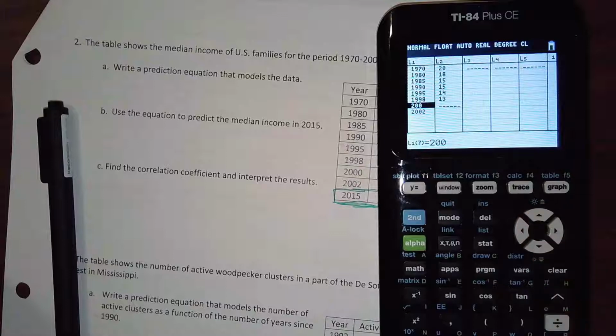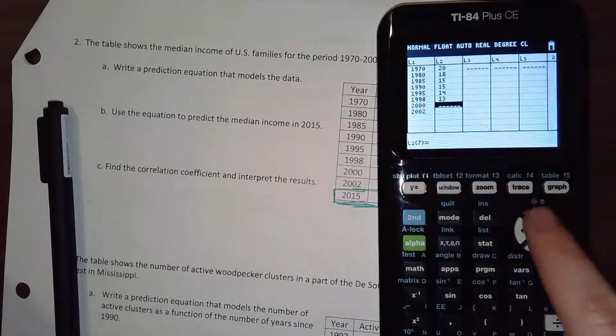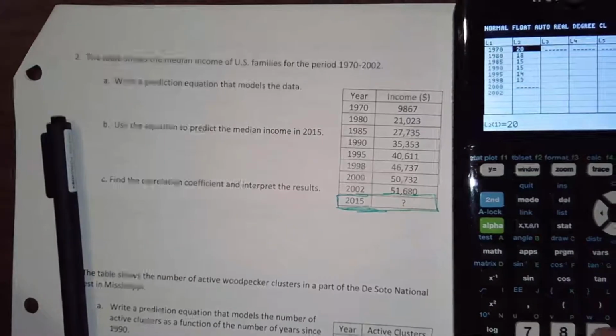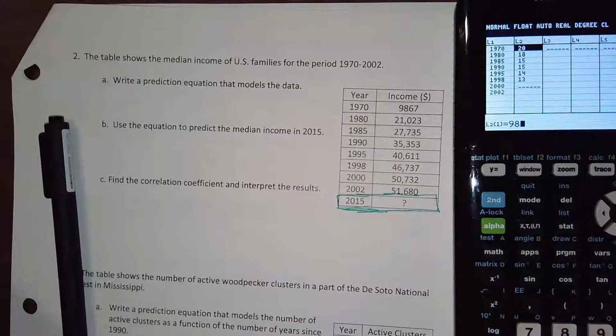And then I can see that I typed this in wrong, so I'm going to hit arrow back up and I'm going to type over it, make sure I put 2000 correctly. And then I'm going to go up to the very top and I'm going to re-enter the numbers. So 9867.